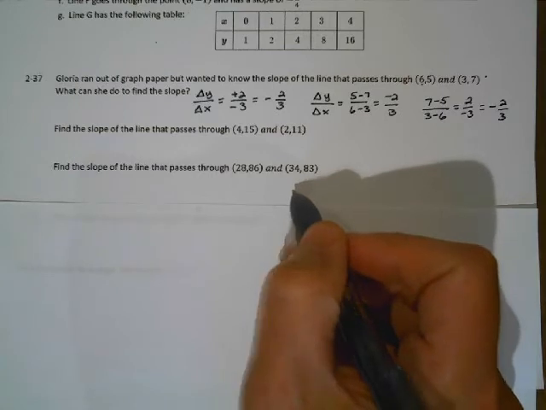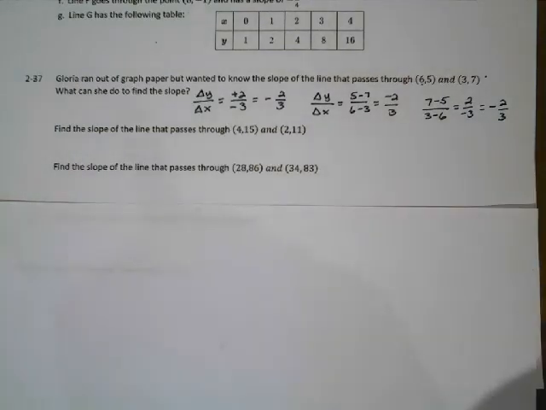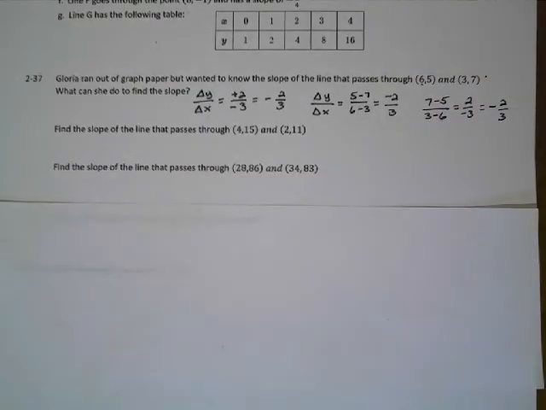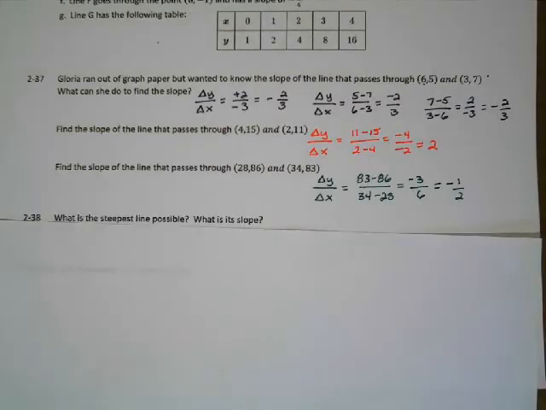So instead, go ahead and use the subtraction method to find the change or the difference in the y and the x. I'm going to pause real fast, write down your answers, and we'll check to see what we got. I'm going to pause in 3, 2, 1. All right, pause. All right, we are back.